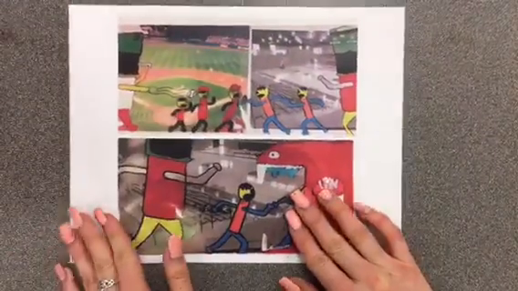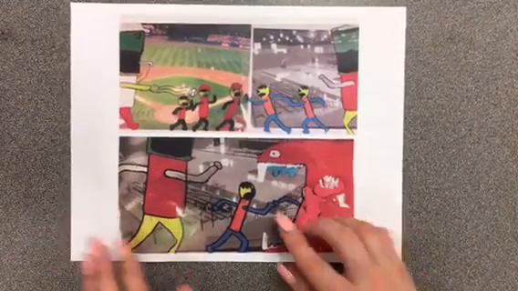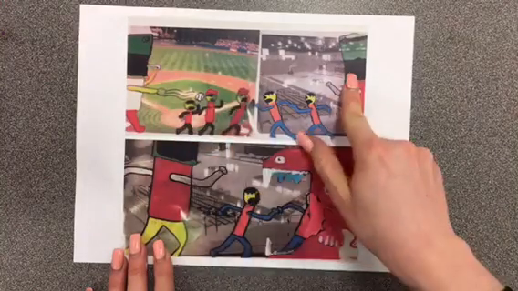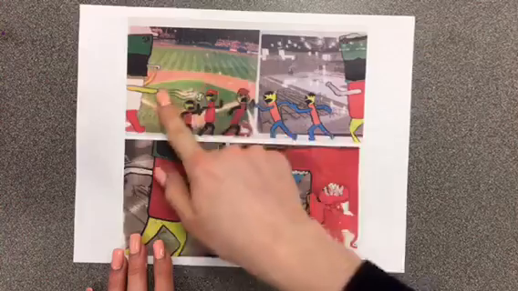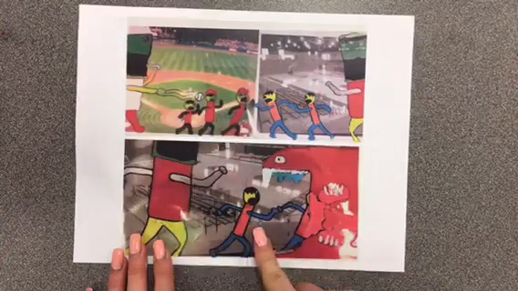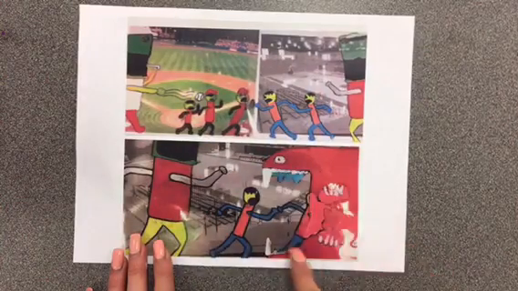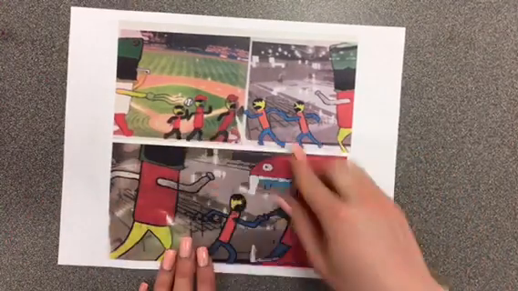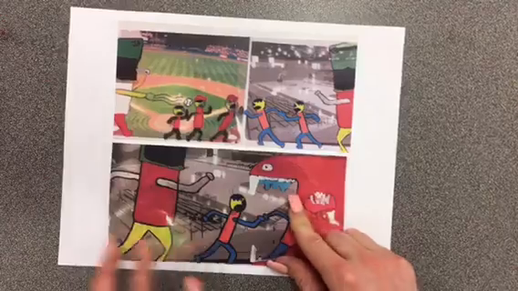A couple more tips here. If you want to work together on your stories with another classmate, that is okay too. This person, his characters are right here, and he's using some backgrounds to tell a story, but then he's also working with a classmate. This is the other person's character. So their characters are kind of interacting together now to tell one whole part of his story. So that's fine too.